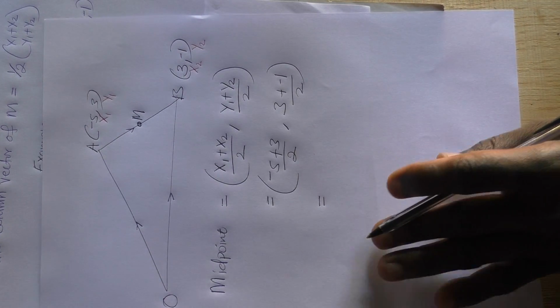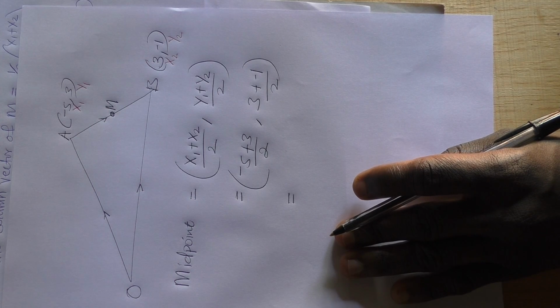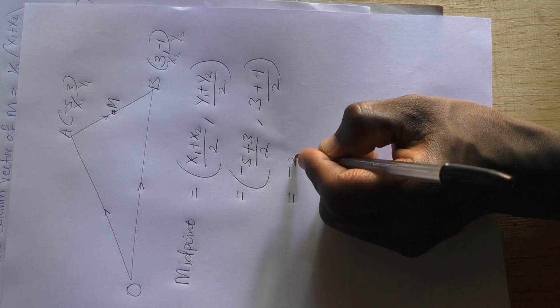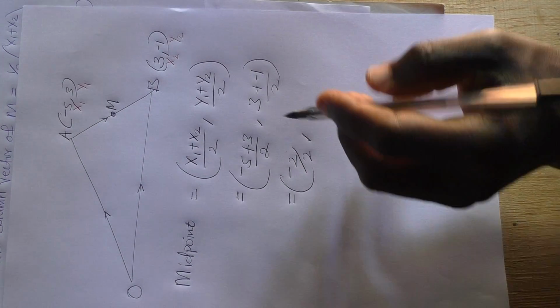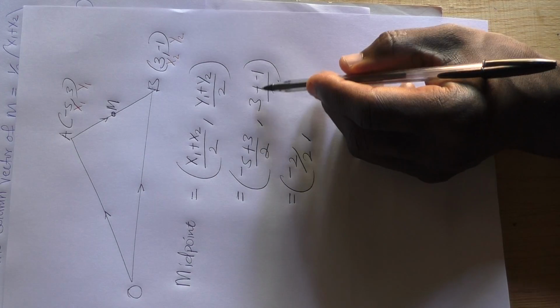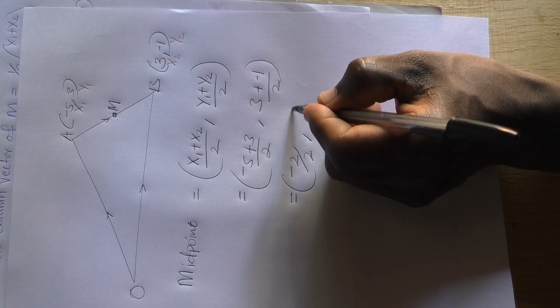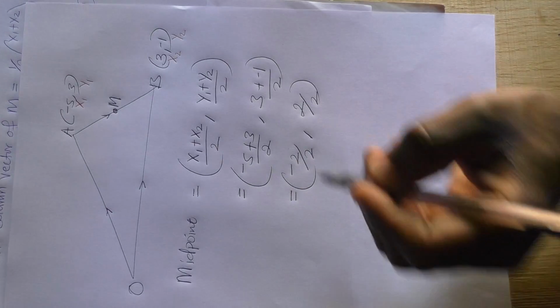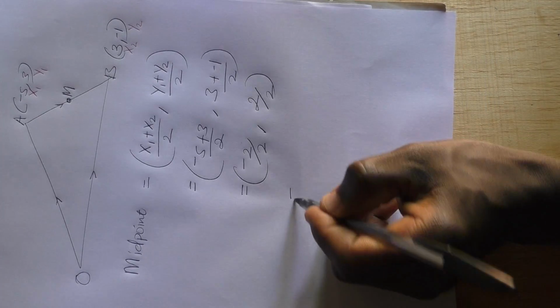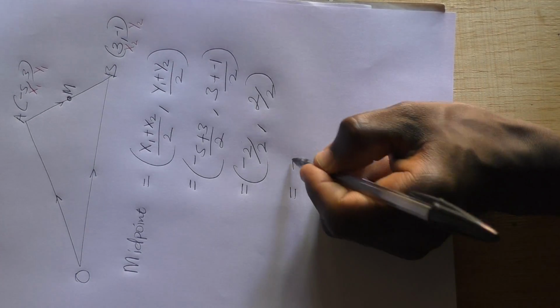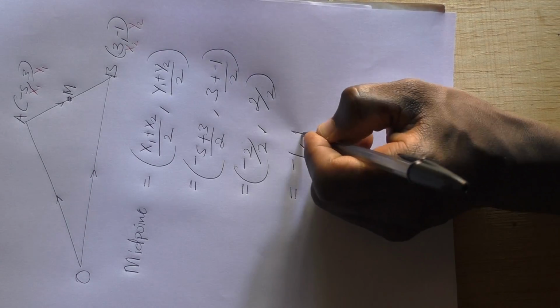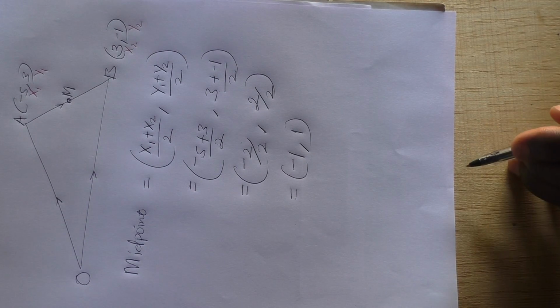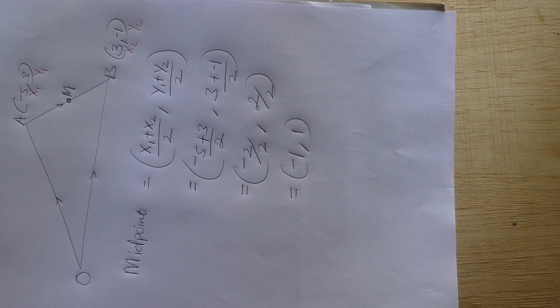this. So when we add negative 5 plus 3 gives us negative 2 over 2. And when we add 3 plus negative 1, we end up with 2 over 2, which gives us the midpoint as negative 1, 1. However, the question is asking for the column vector of the midpoint.